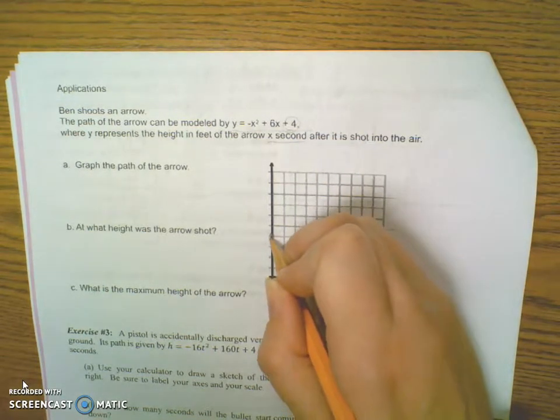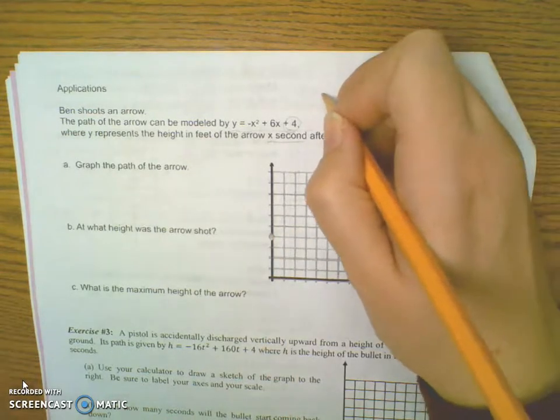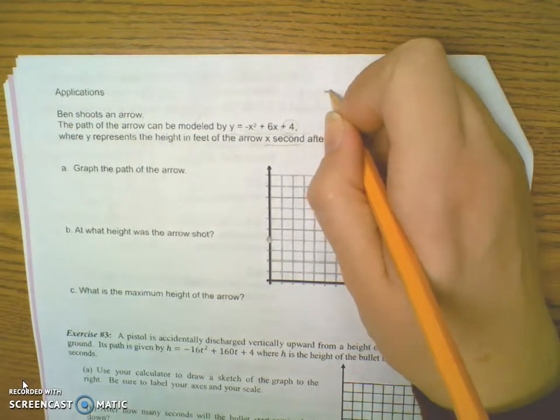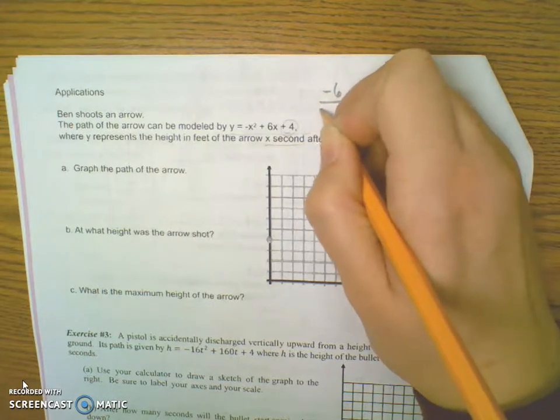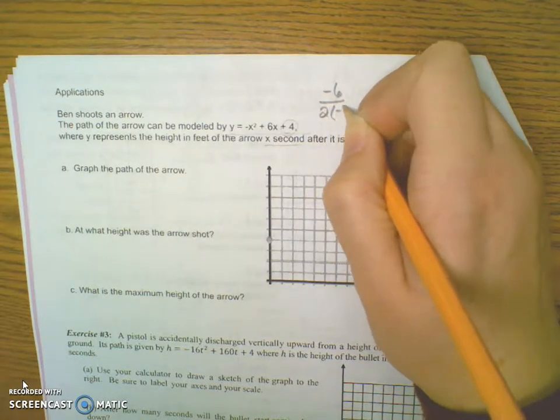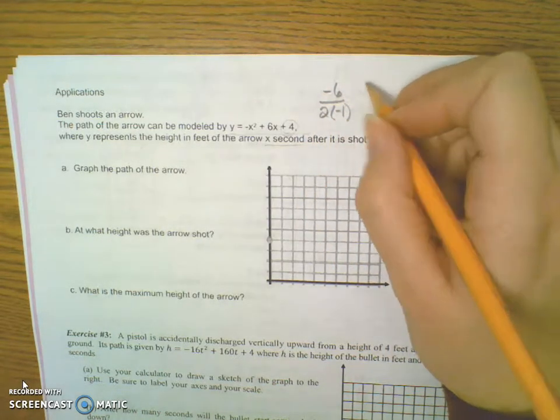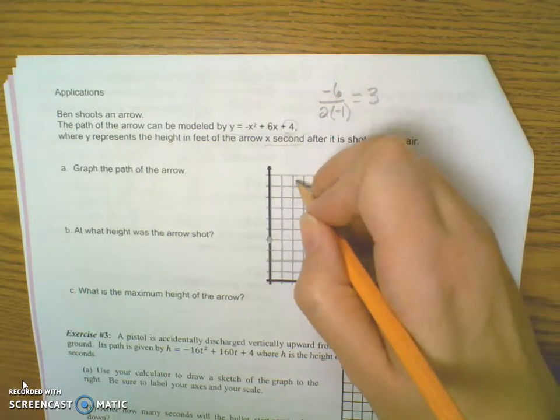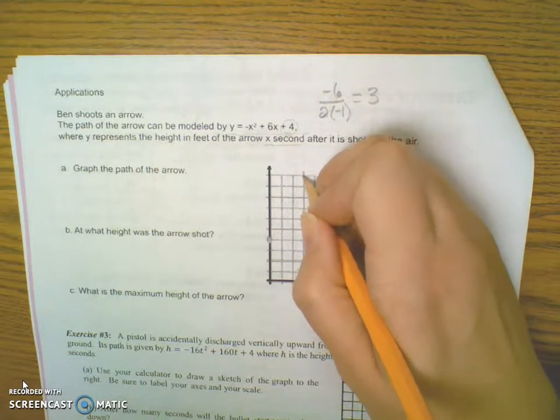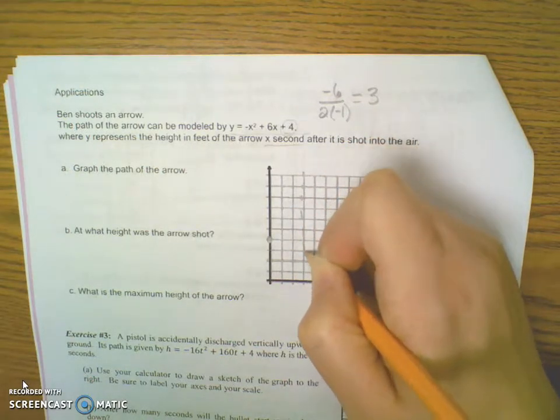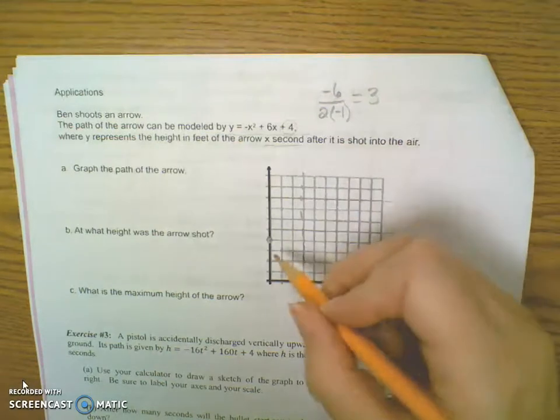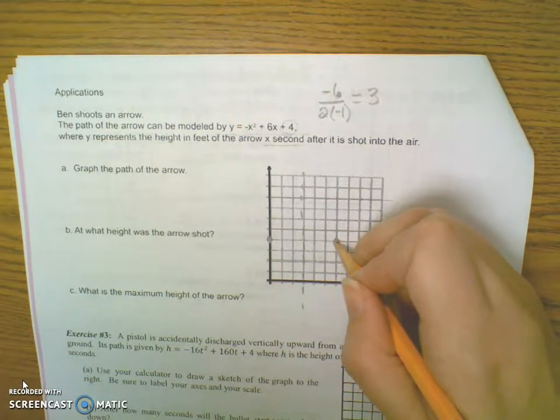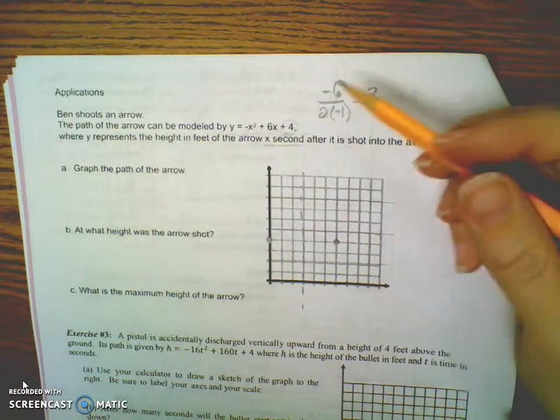1, 2, 3, 4. And then my axis of symmetry is going to be negative b over 2a. So that's going to be negative 6 divided by negative 2, which is 3. So my axis of symmetry is going to be at 3, like that, which means I can have a symmetrical point over here.